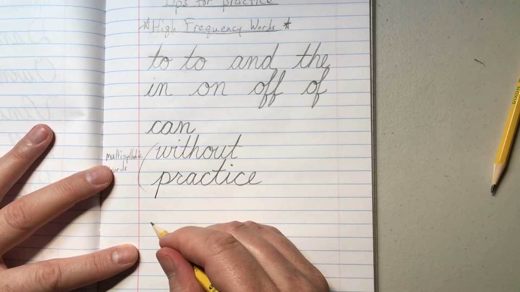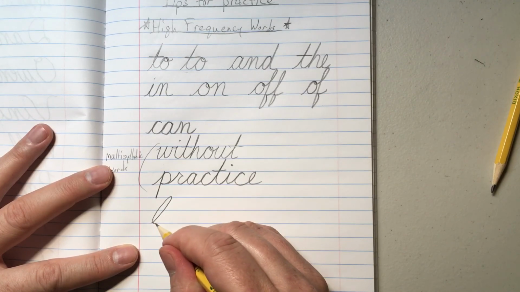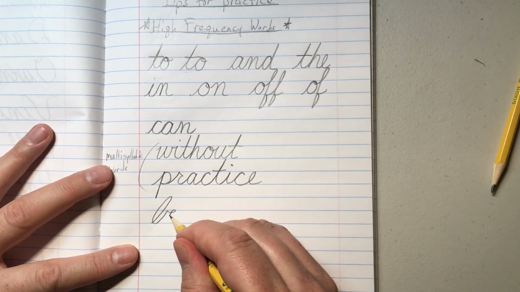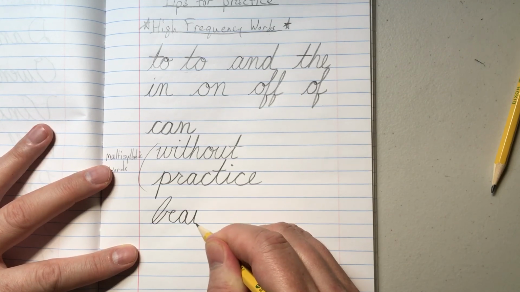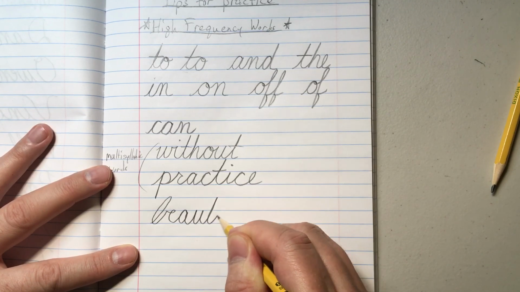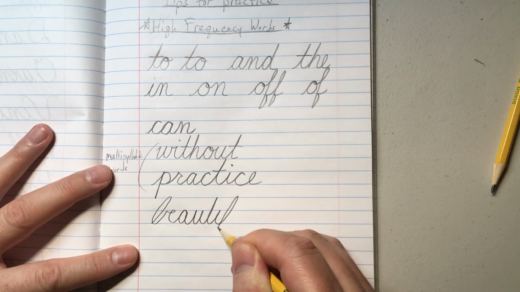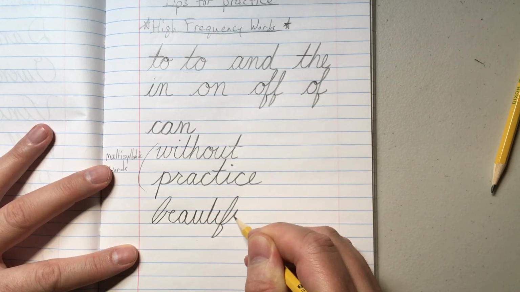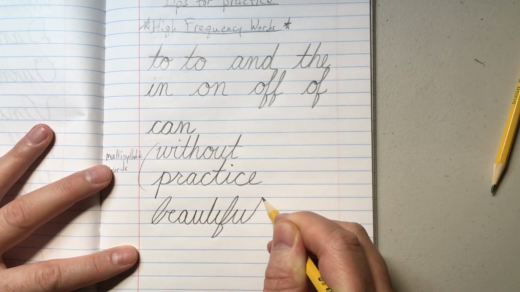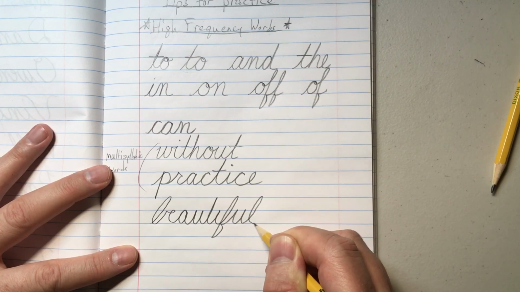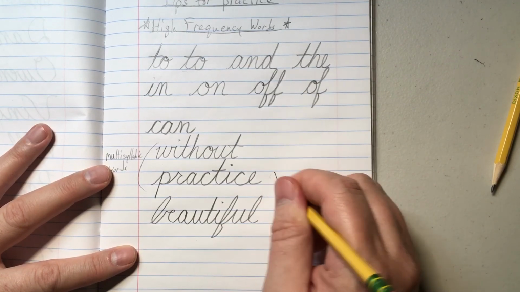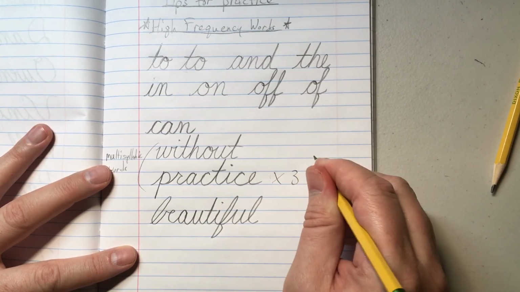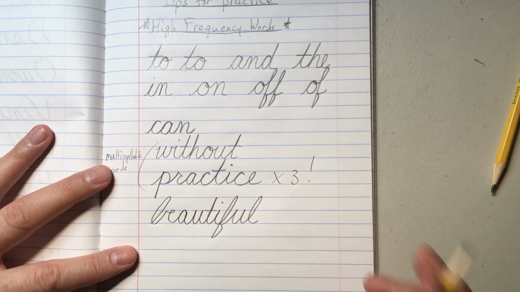Beautiful. Let's try that one. Give me an opportunity to practice that mid-connective there from the B to the E. Straight spine. And I think that looks absolutely beautiful. And of course, don't forget to practice as much as you can until you're fluent.